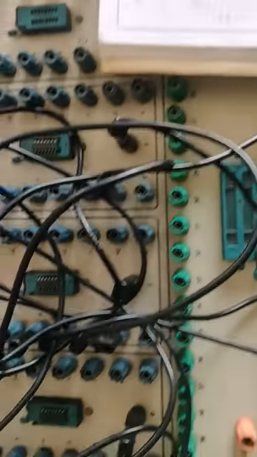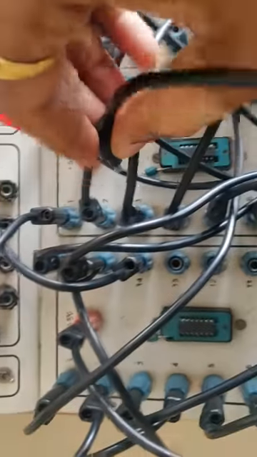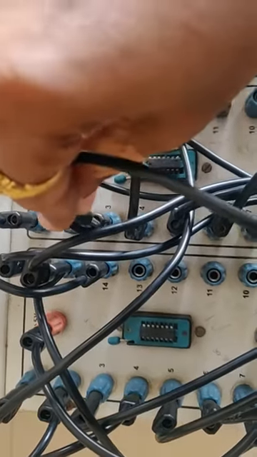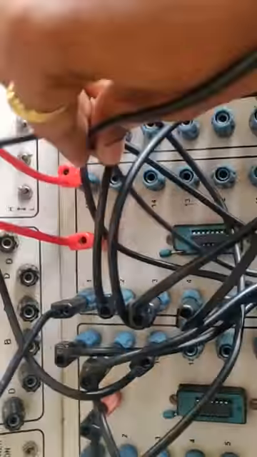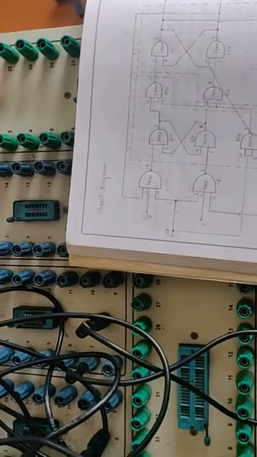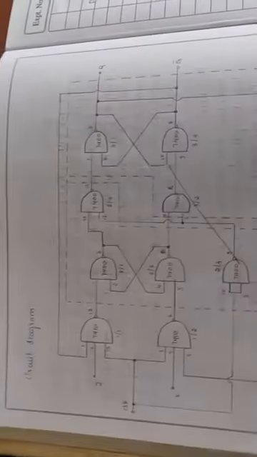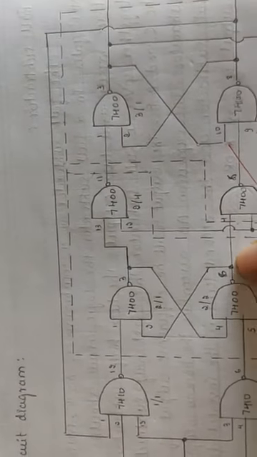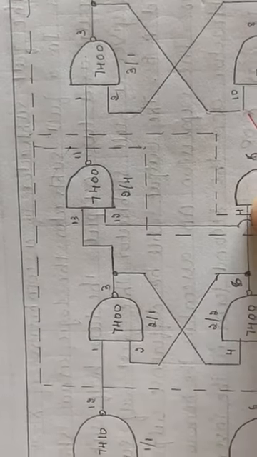So already 3 has a connection. I will take one more connection from 3 connected to 13. 15 means 13, because there is a 14 pin IC. Then similarly 6 should be connected to 4. This is 4.